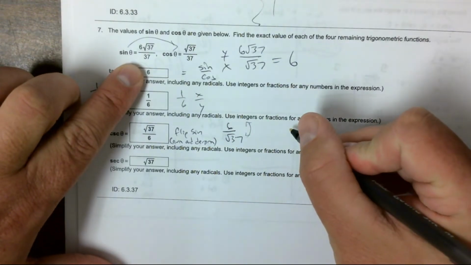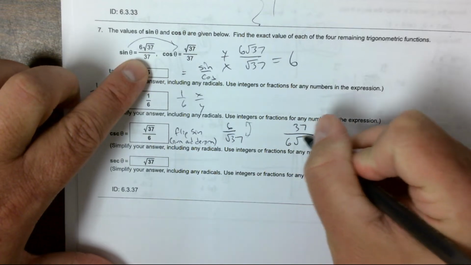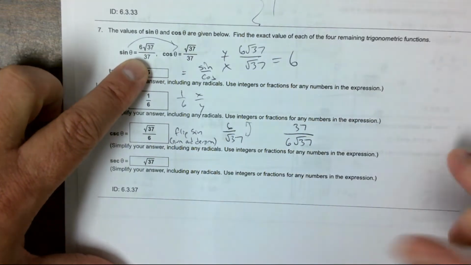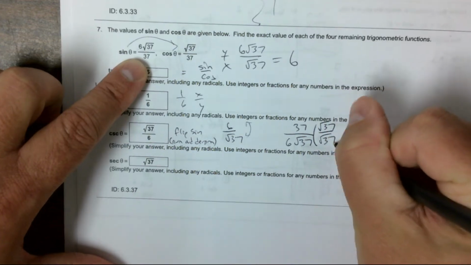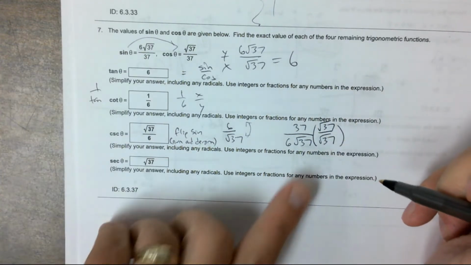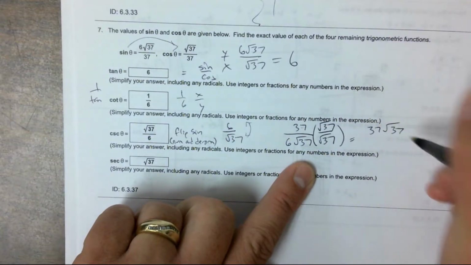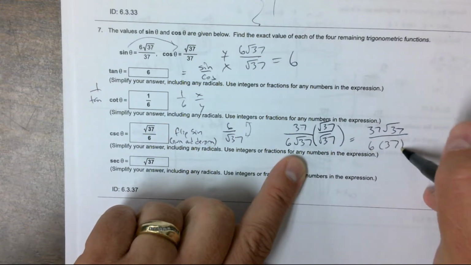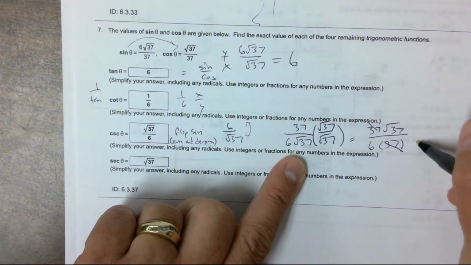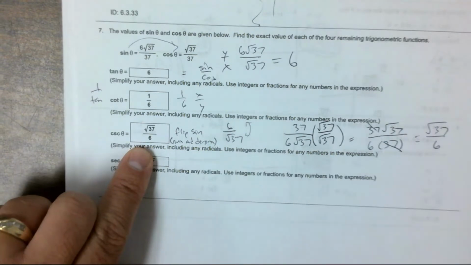Start with 37 over 6 square root of 37, and then multiply by square root of 37 over square root of 37. And then this turns into 37 square root of 37 over 6 times 37, and then those cancel, so you get square root of 37 over 6, which is what that is.